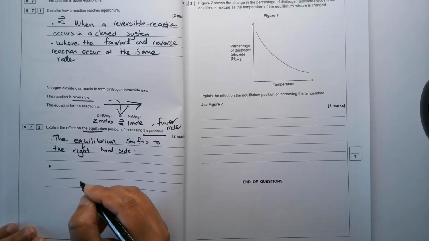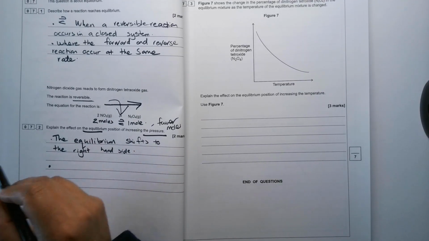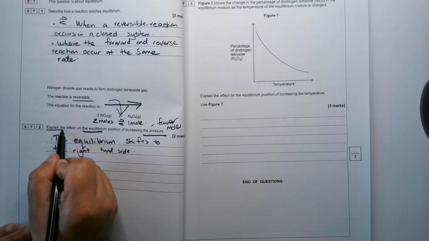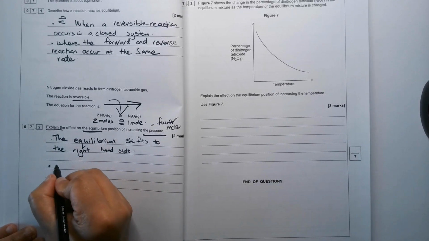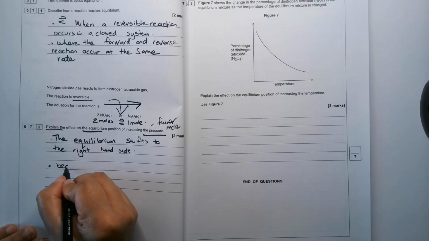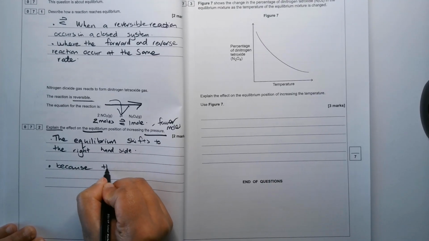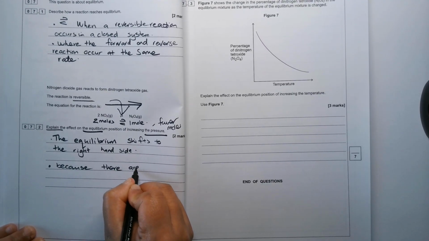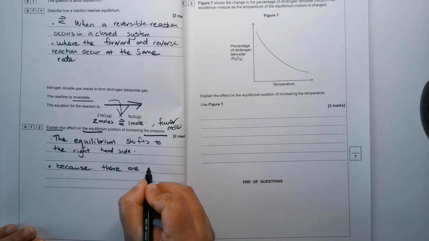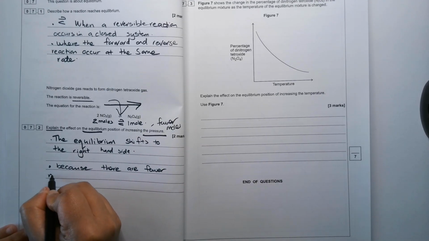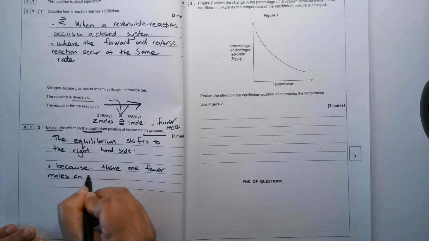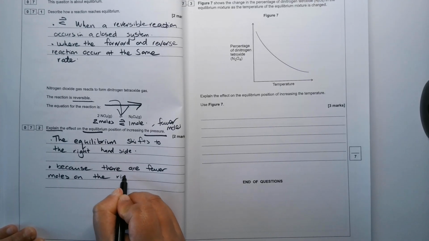And then you say the reason behind that, explain. So why is it shifting to the right? Because there are fewer moles on the right hand side.